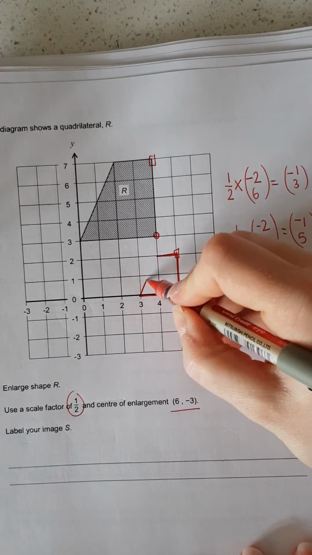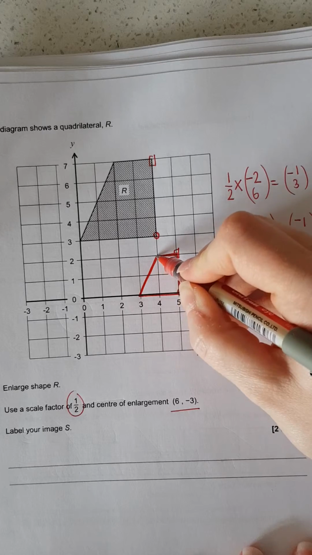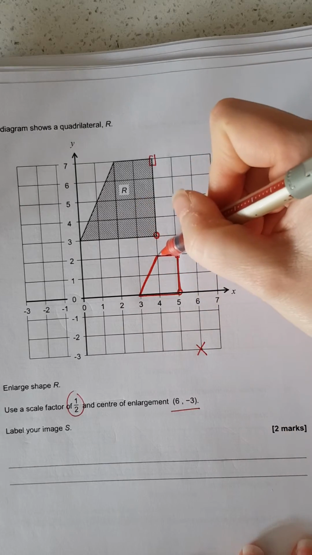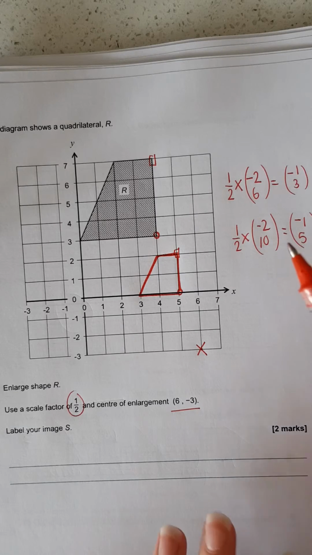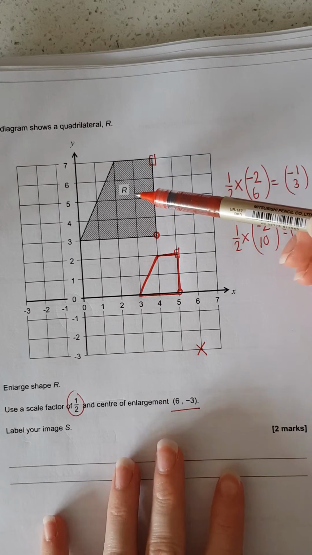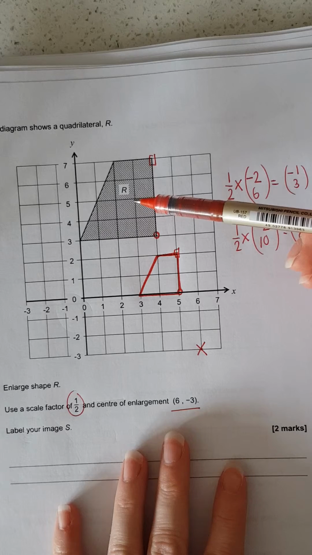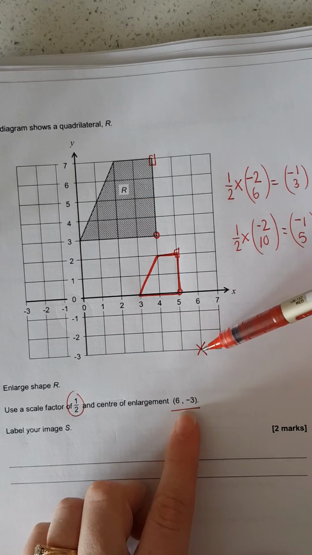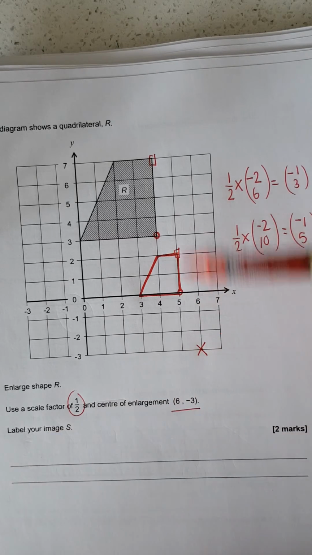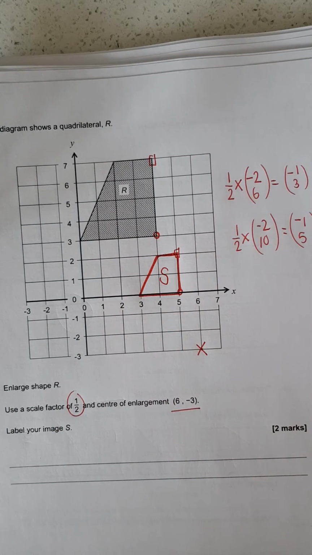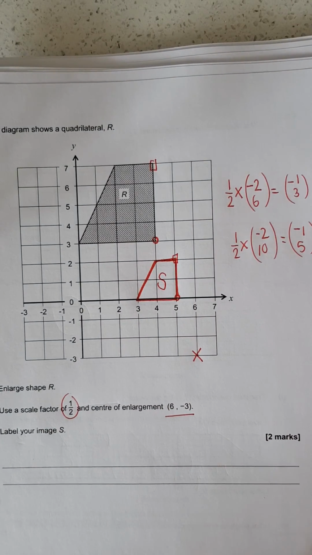And I could then simply fill in that last line there to create my trapezium. And that is shape R enlarged by a scale factor of 1/2 from the point (6, -3). It asks us to label our image S. So there it is, and that is done.